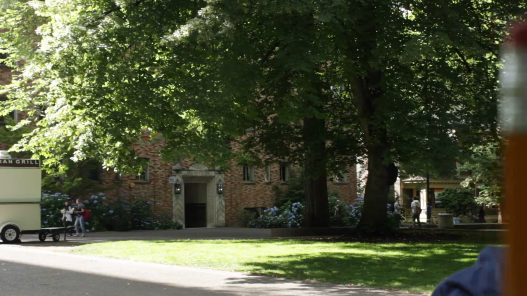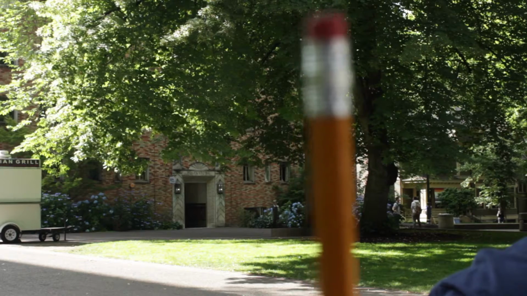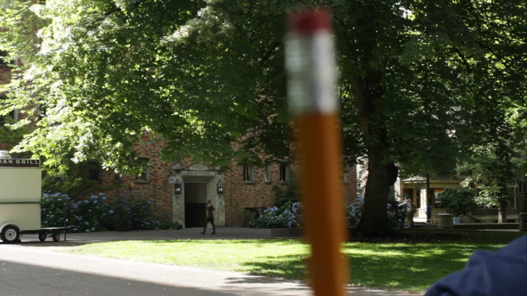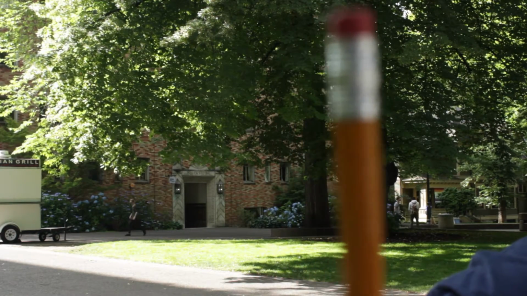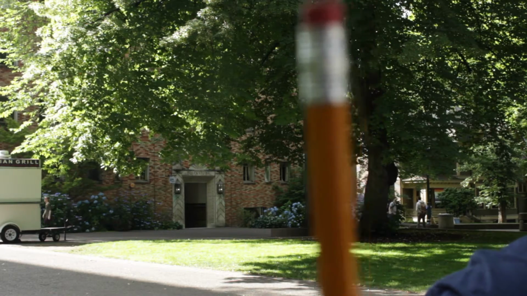Version 3 of close-up on small object with a deep depth of field. ISO is 400, shutter speed is 60, aperture is 10.